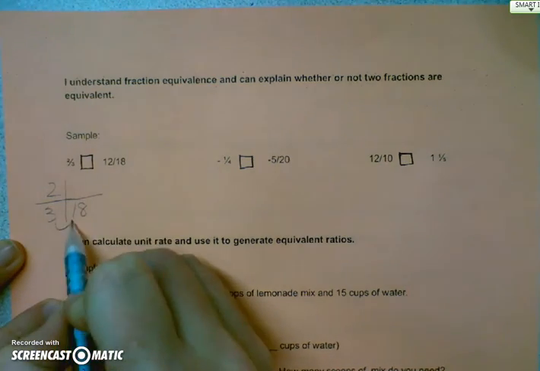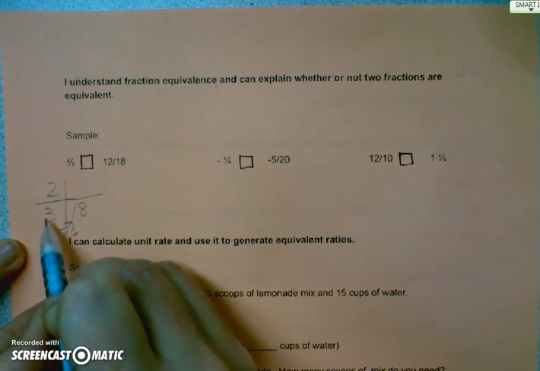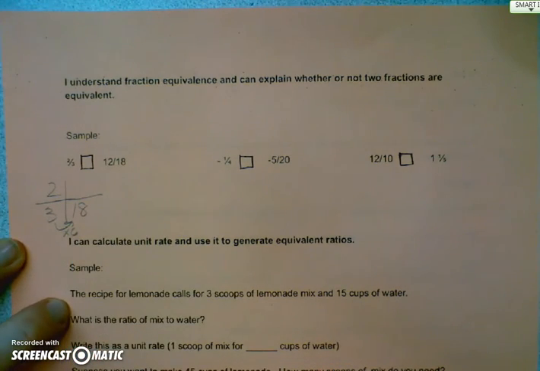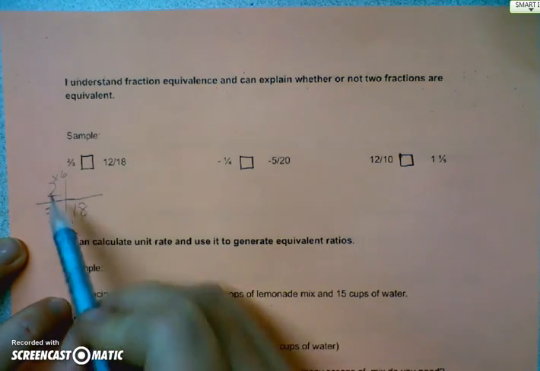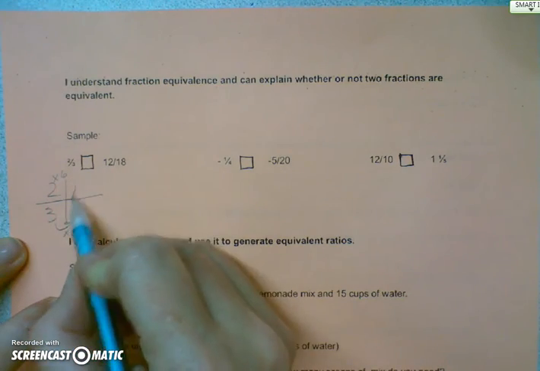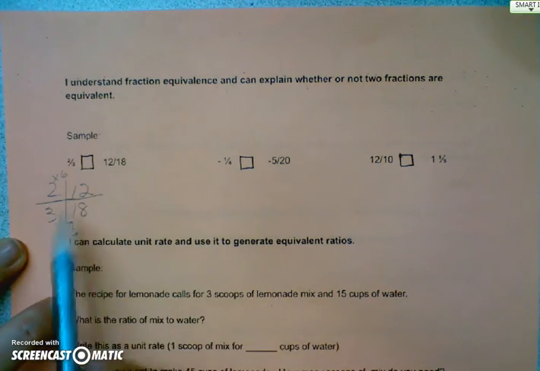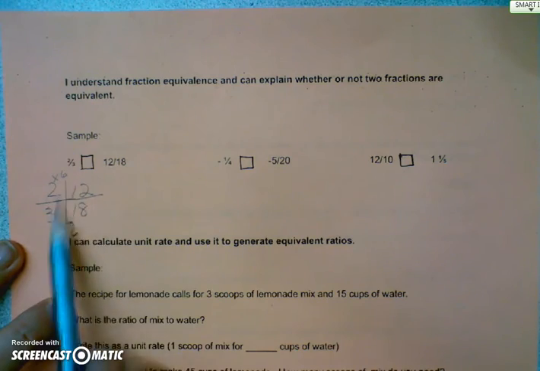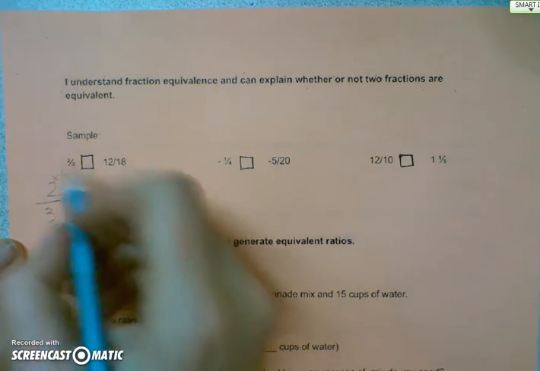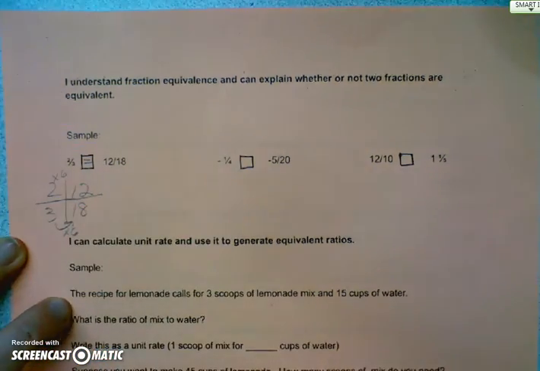I know I can scale up by a factor of 6 because 3 times 6 makes 18. So I'm going to multiply my numerator by 6. 2 times 6 is 12. So these are equivalent. I can tell that 2/3 and 12/18 are the same. They are both equal.